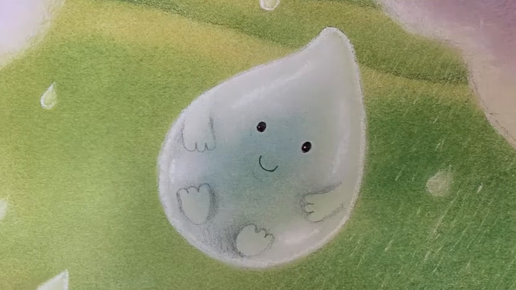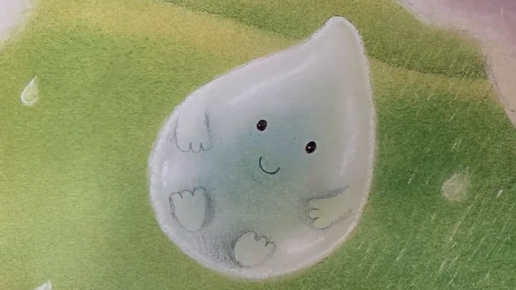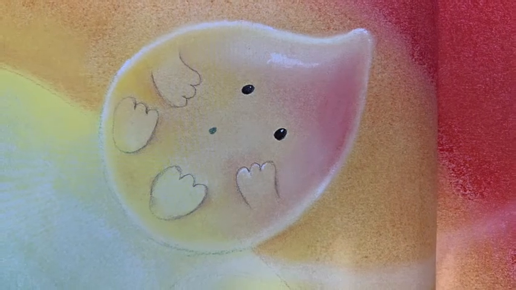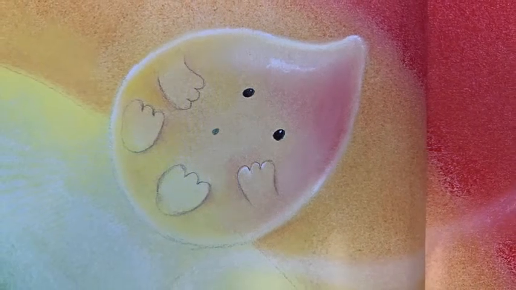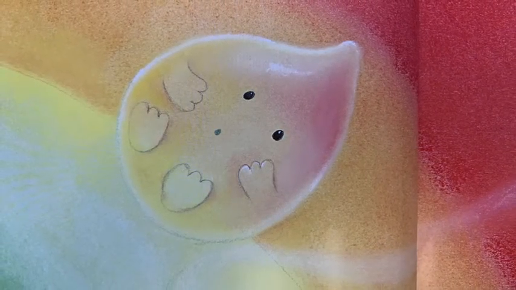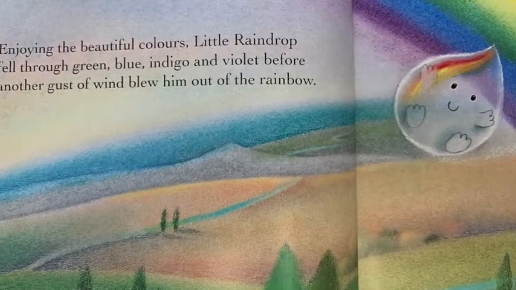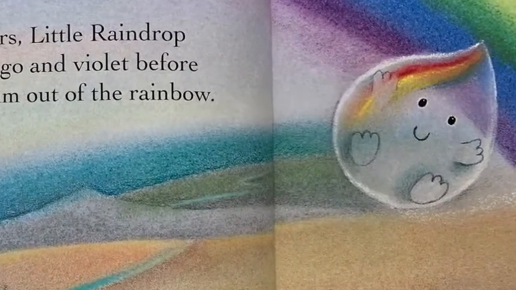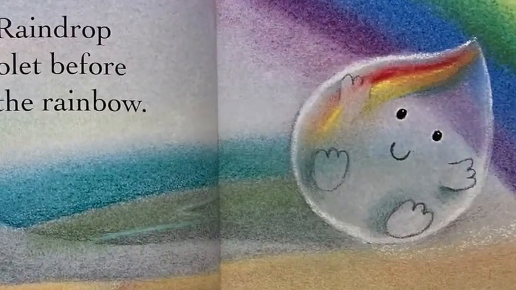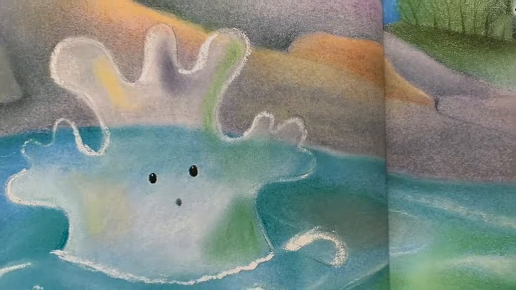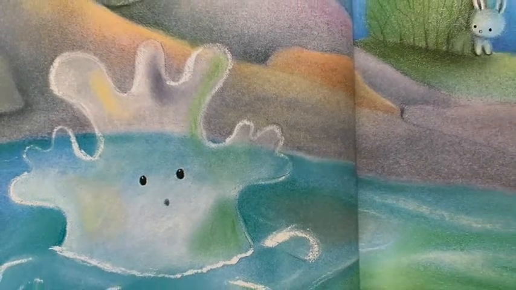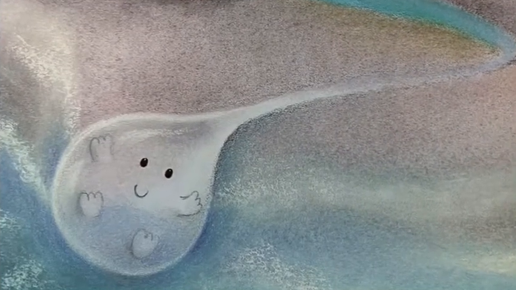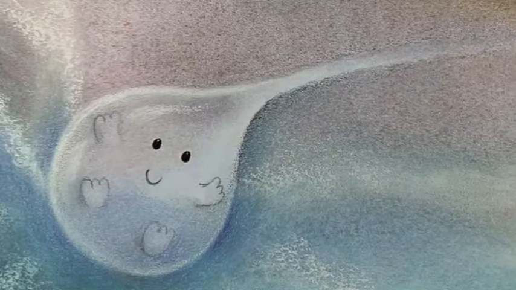One dark and stormy day, a little raindrop fell out of a cloud and flew faster and faster through the sky. A gust of wind blew little raindrop sideways, and in a dazzling flash of red, orange and yellow, he found himself inside a rainbow. Enjoying the beautiful colours, little raindrop fell through green, blue, indigo and violet before another gust of wind blew him out of the rainbow. Splash! Little raindrop landed in a shallow puddle on top of a large rock. Splish, splash, splosh! Lots of other raindrops fell all around him until the puddle was overflowing.